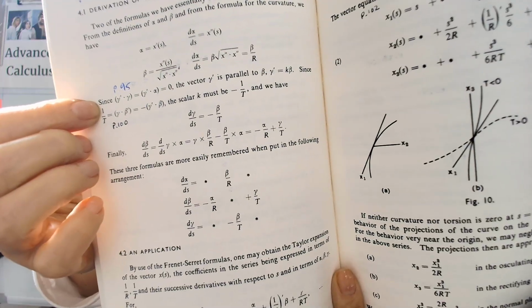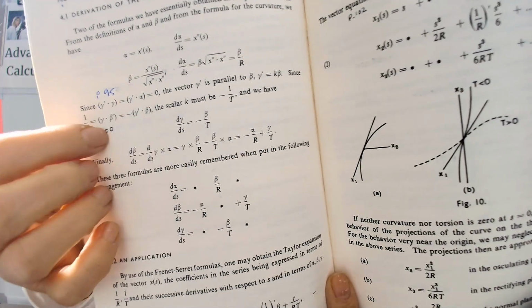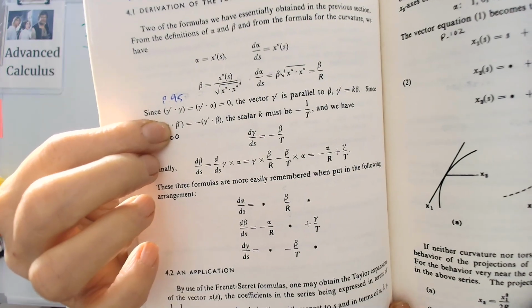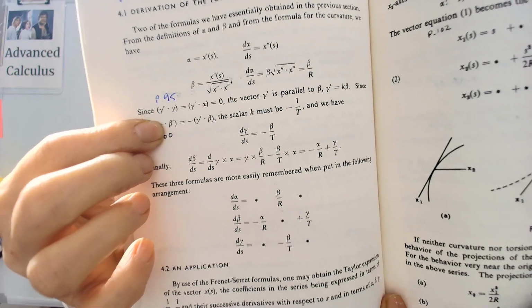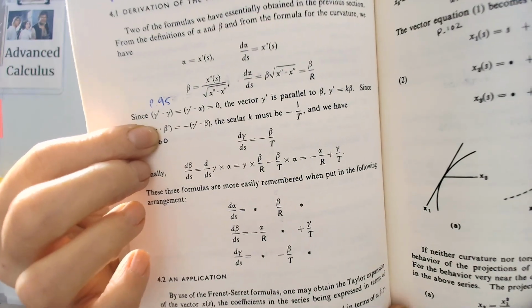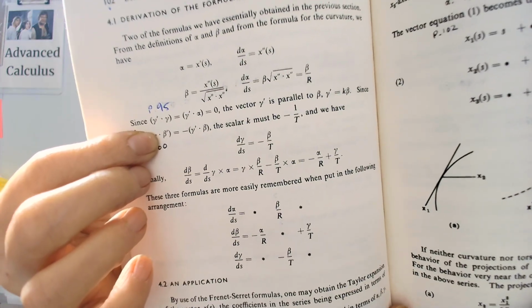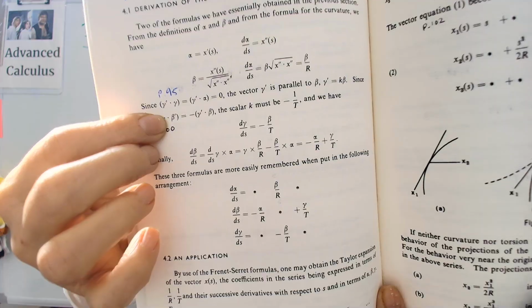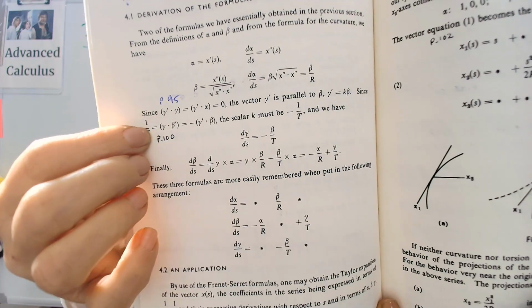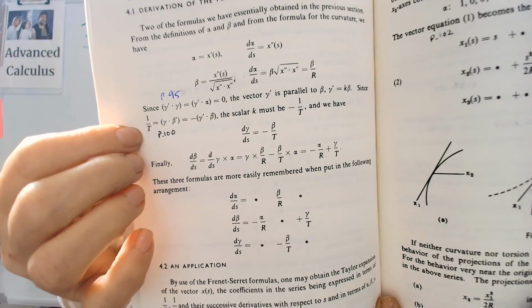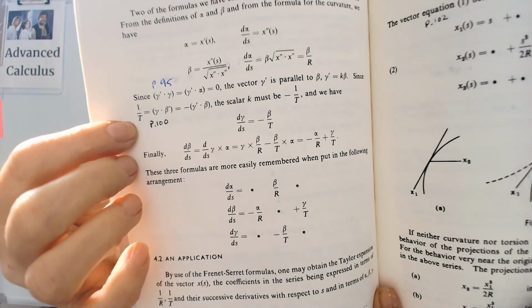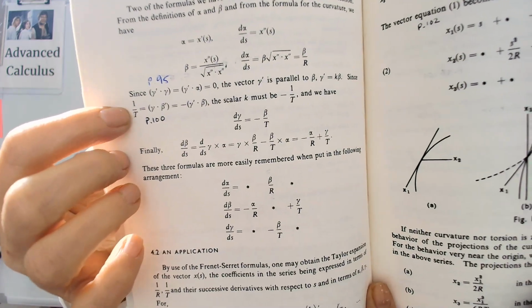So from these two situations, if you look closely, you notice that gamma prime is perpendicular to both gamma and alpha, which means it has to be parallel to beta, because those three things are orthogonal. As a result, we write down gamma prime equals k beta for some constant k. And then the next equation is that we look at 1 over t.